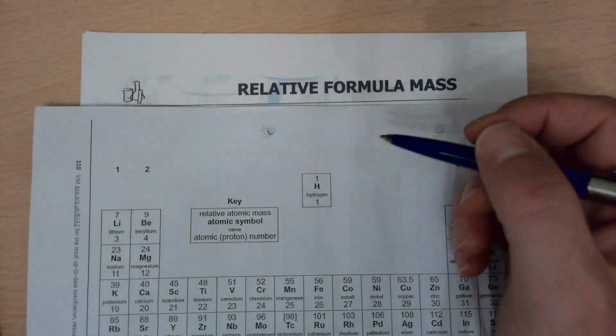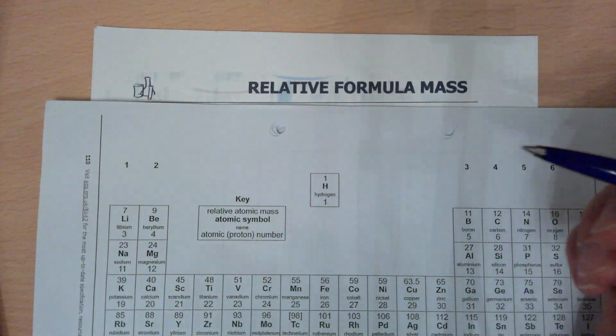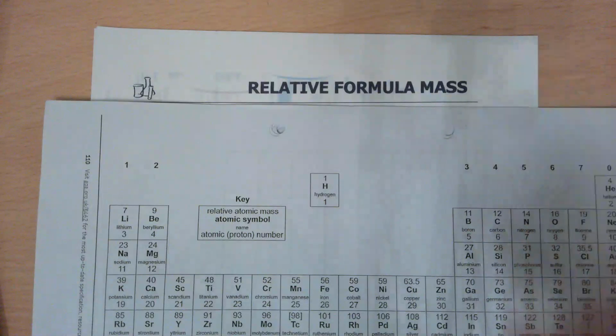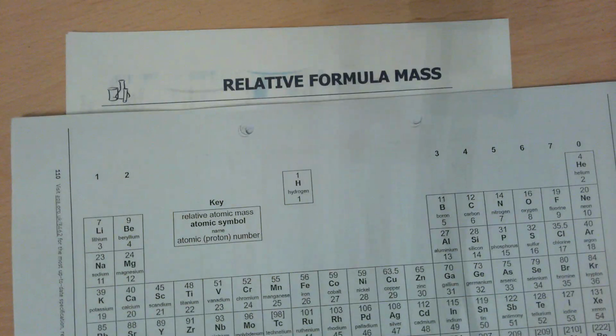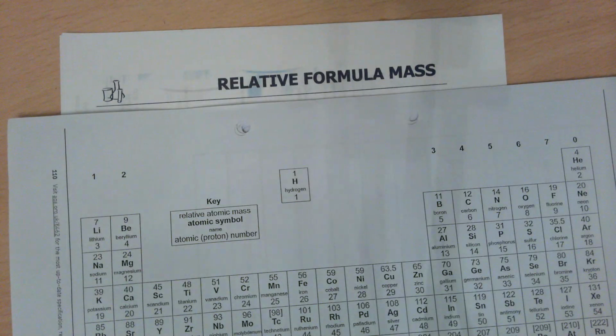Hello, in this short video I'm just going to show you how to work out relative formula mass using the periodic table and the formula given to you. You will need the relative formula mass in any of the moles calculations, quantitative chemistry calculation questions. It's simply a number we use when calculating number of moles. It is numerically the same as the mass in grams of 1 mole, and there'll be a bit more on moles in the moles video that I'll do in a bit.